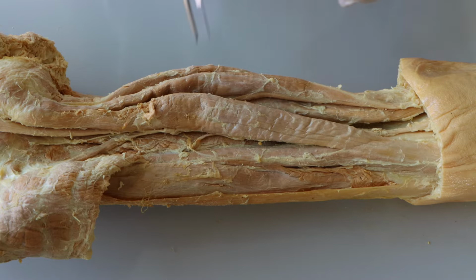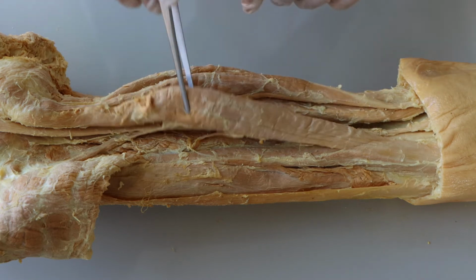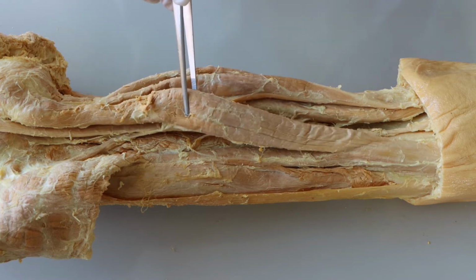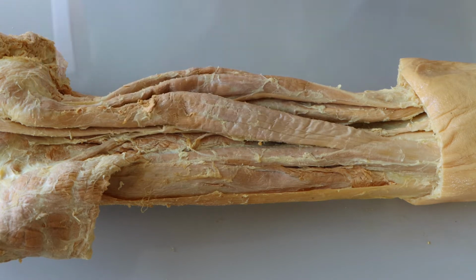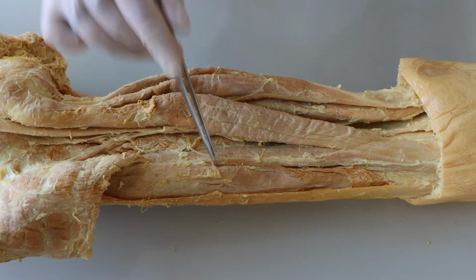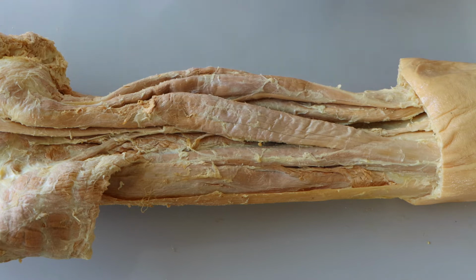The function of the biceps femoris long head, the caput longum, is adduction and external rotation at the hip joint, and both heads together work as flexion and external rotation at the knee joint.